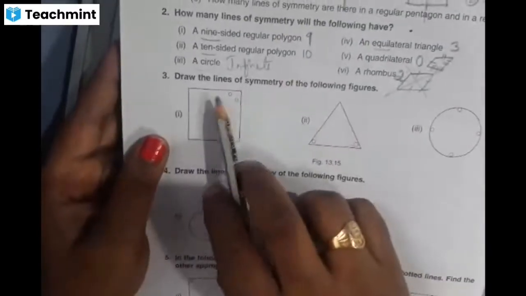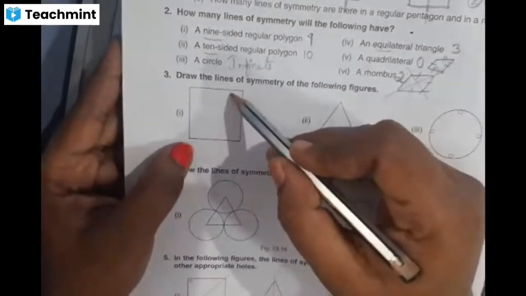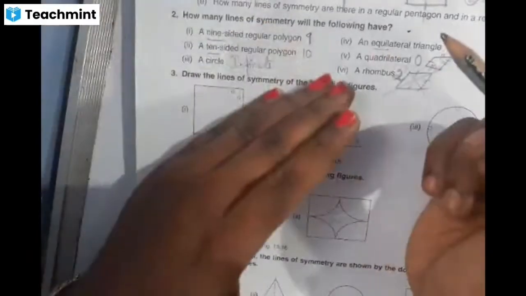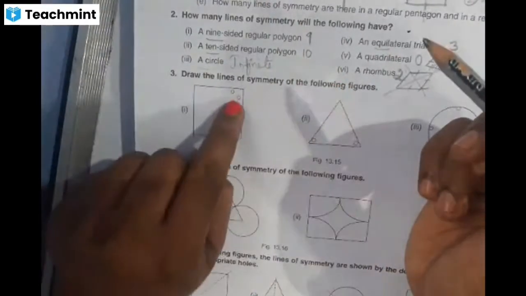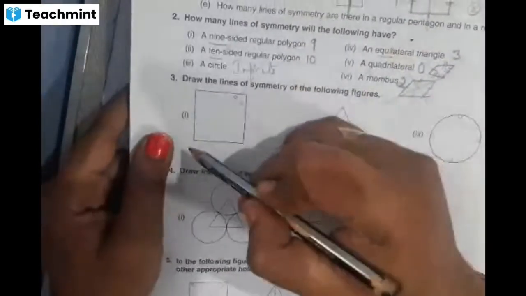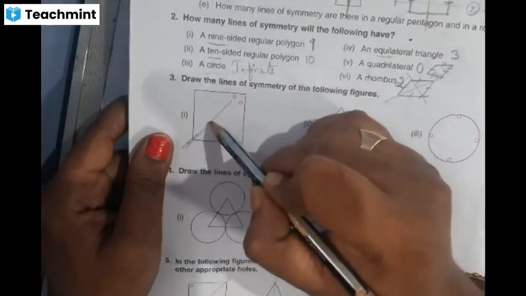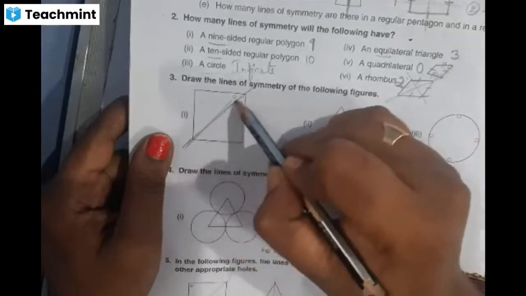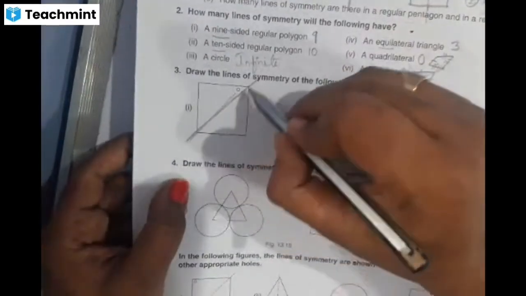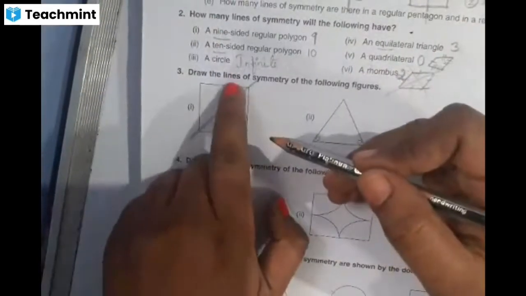Next we have draw the lines of symmetry of the following figures. So we have to imagine when this figure is folded, about which line if you fold, you get these 2 dots. We have to imagine and draw the line of symmetry, children. So I'm going to draw in this way. I'm not using ruler here. It will be not visible for you if I'm using ruler here. So I'm going to draw the line of symmetry so that when I'm folded and punch it, I get this type of two holes. So I draw this line of symmetry.